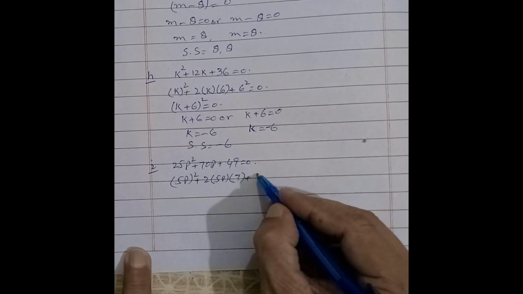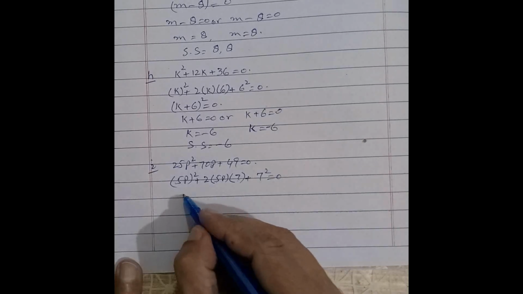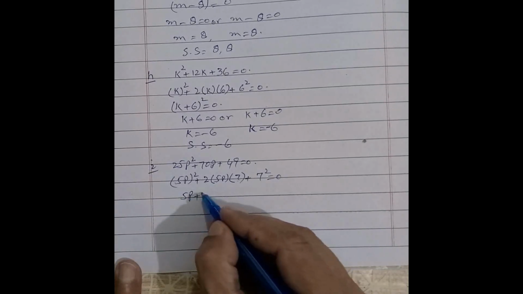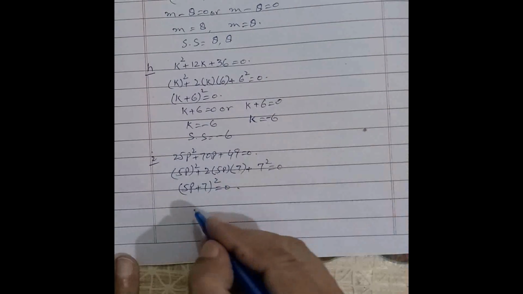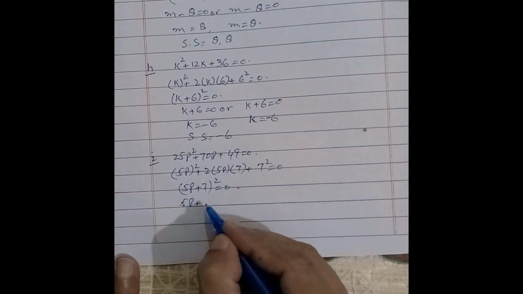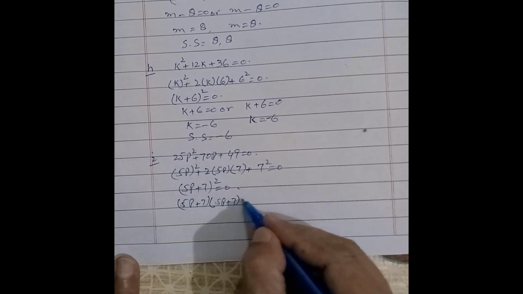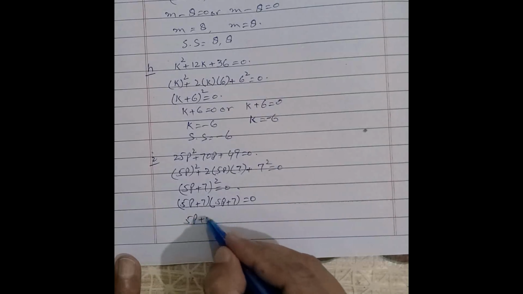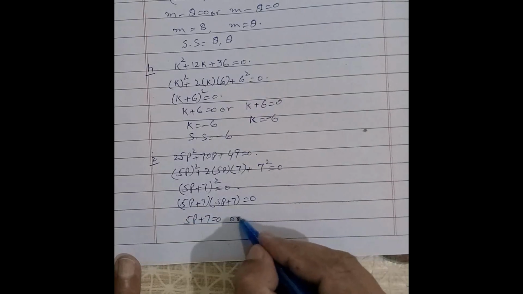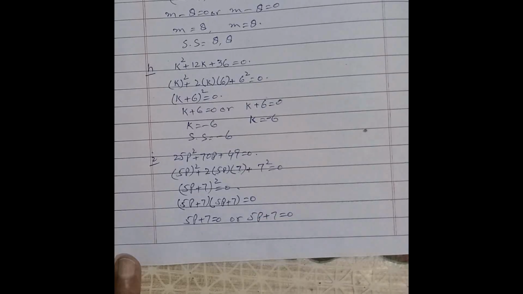And 49 square root is 7 square is equal to 0. And the answer is 5p plus 7 whole square is equal to 0. And we get 5p plus 7 into 5p plus 7 is equal to 0. The answer is 5p plus 7 is equal to 0 or 5p plus 7 is equal to 0.